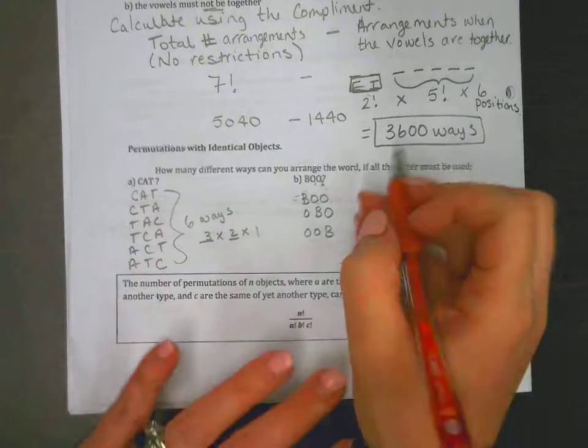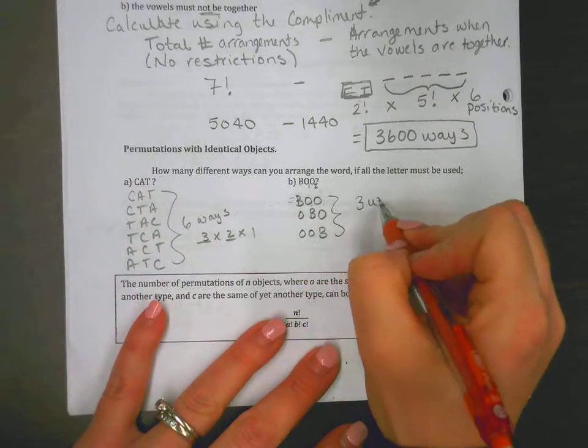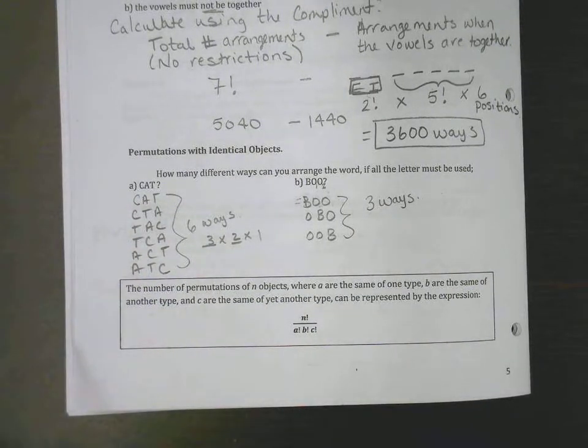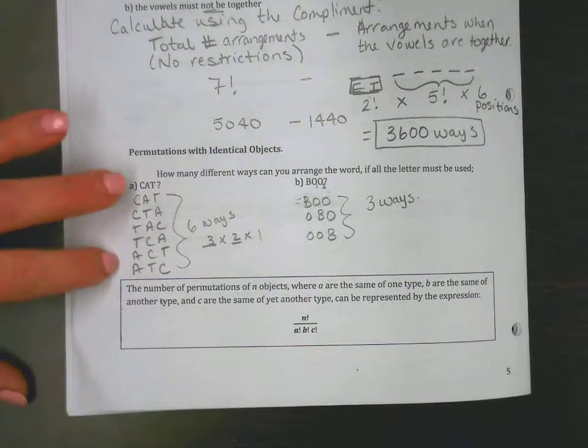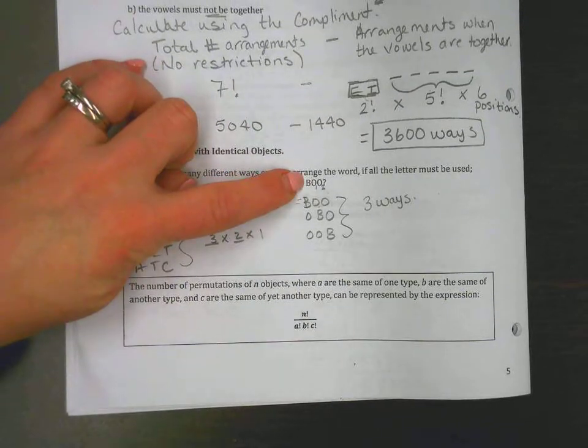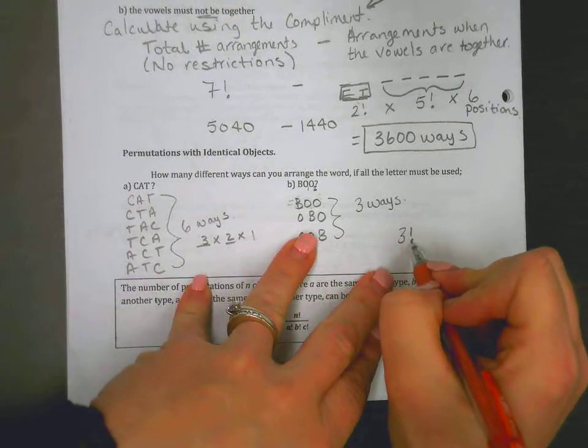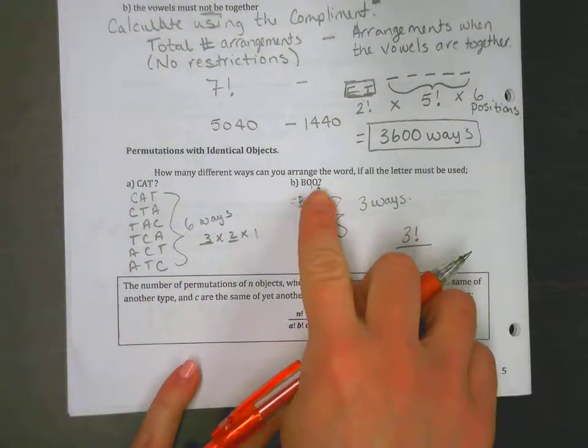So as soon as we start to work with identical objects, what we want to do is take the total number of ways to arrange all 3 letters, which would be 3 factorial. And then you start to divide it by your identical objects. So in this case, we have 2 O's, so I would divide this by 2 factorial.